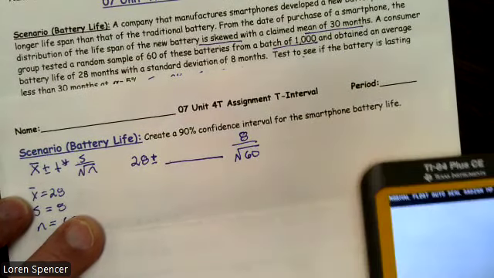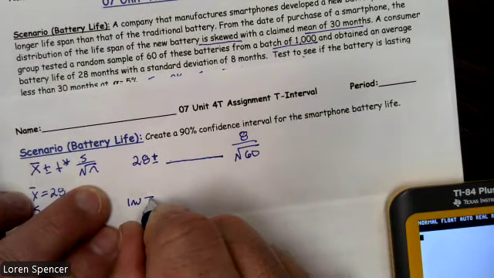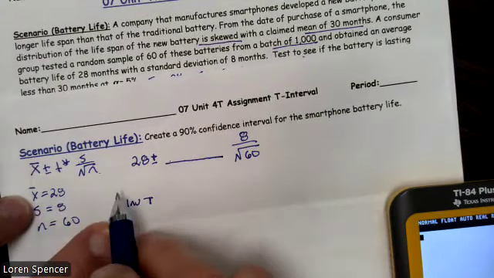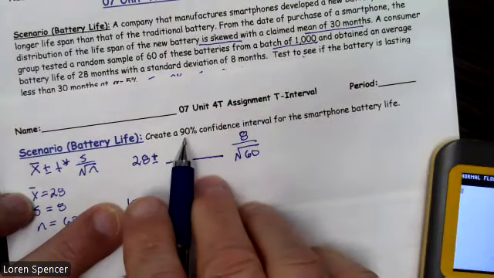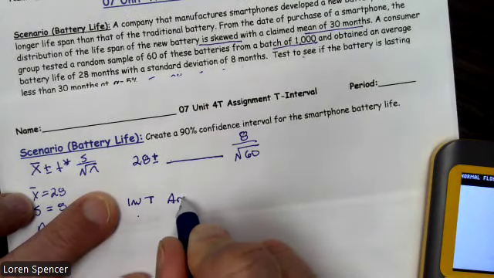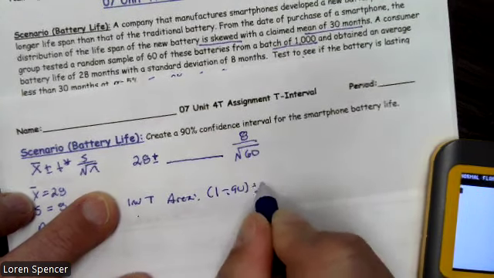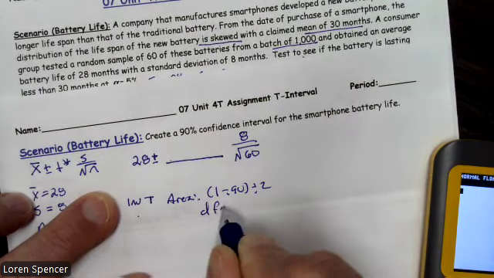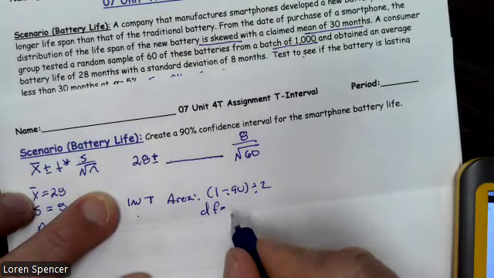That means I'm going to have to do an inverse t, and it's going to ask me for my area. Since I wanted 90%, the area is going to be 1 minus 0.90, divided by 2, with degrees of freedom 60 minus 1.